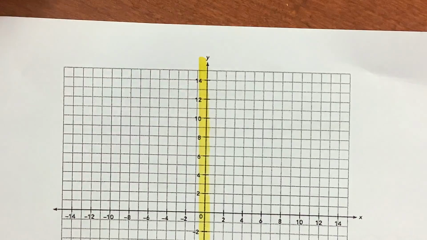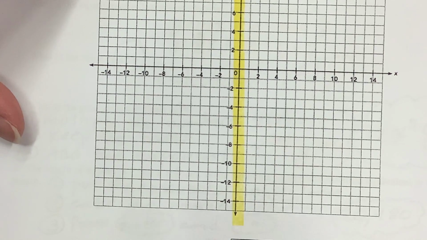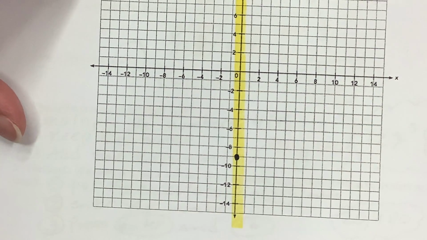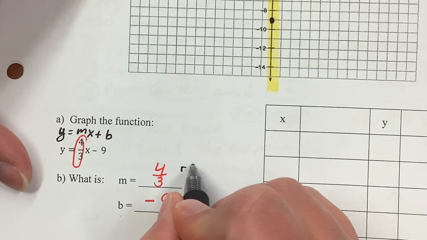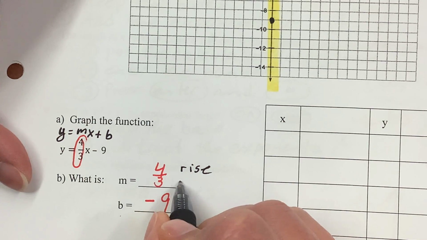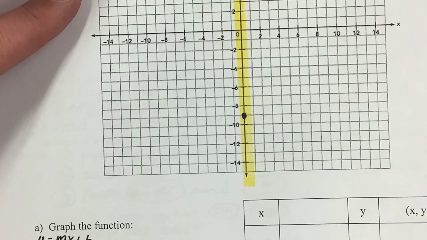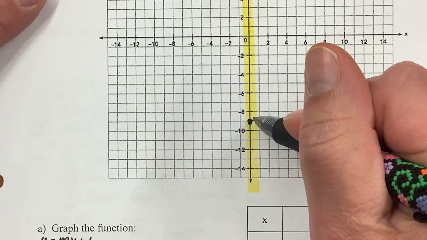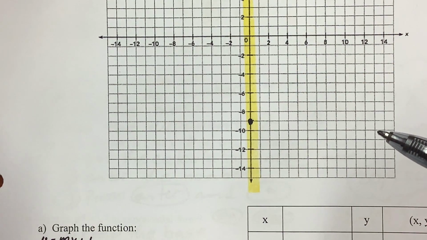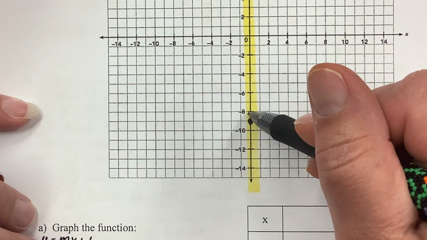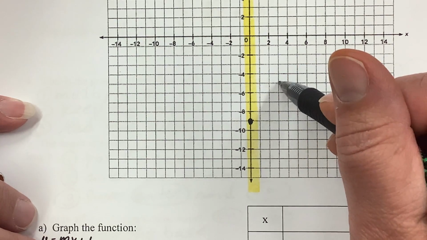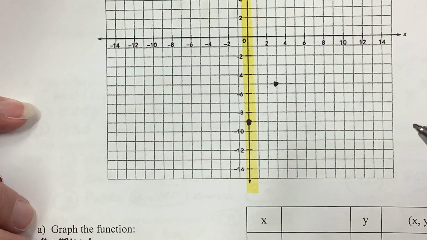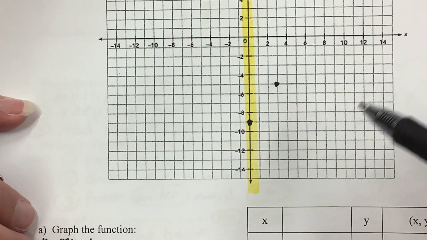Highlight the y, and then find -9 all the way down here, -9. Then my rise over run. Rise 4, run 3. So starting at -9, I have to count up 4, counting the whole boxes. Remember, it's like walking street corners. You have to walk from corner to corner. So from here, 1, 2, 3, 4, and then 3 to the right. 1, 2, 3. Now that's a positive slope, so I'm going up and to the right. If it were a negative slope, I'd go up and to the left.